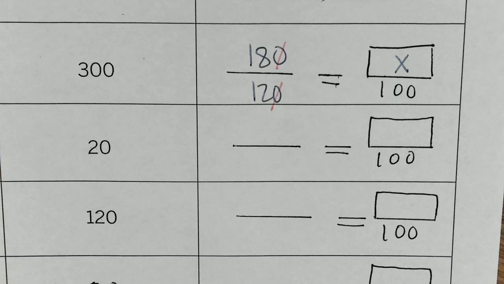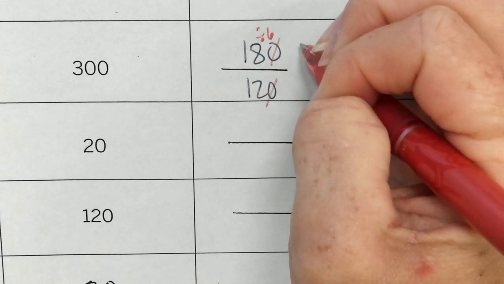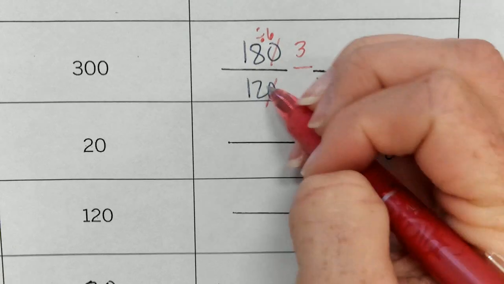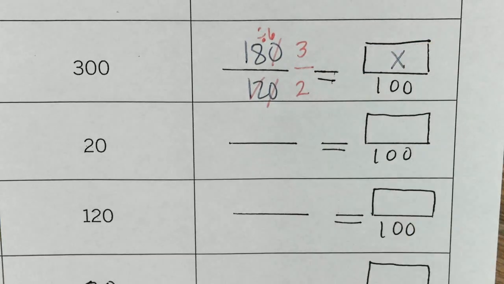6. Let's say I didn't know that. I would say I definitely can divide by 2. I definitely could divide by 3. And then I just keep going until I find the biggest number, which is 6. So 18 divided by 6 is 3. And 12 divided by 6 is 2.